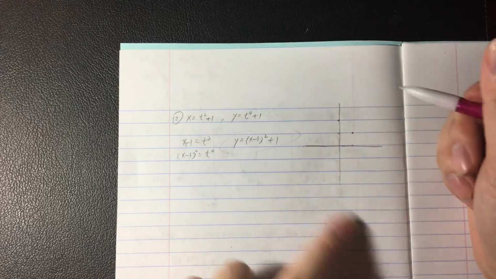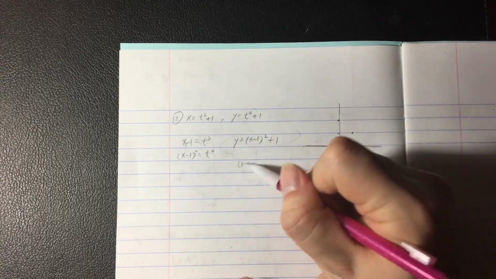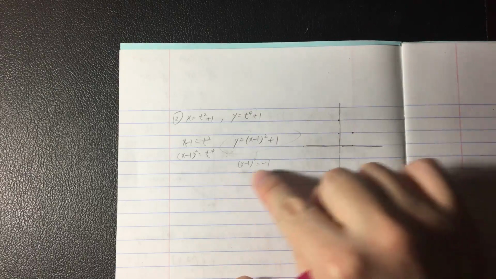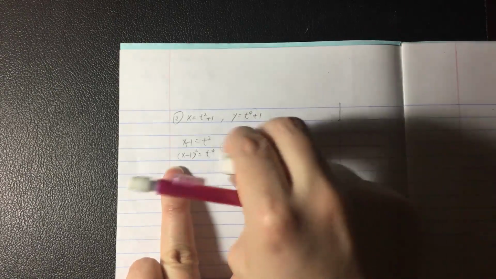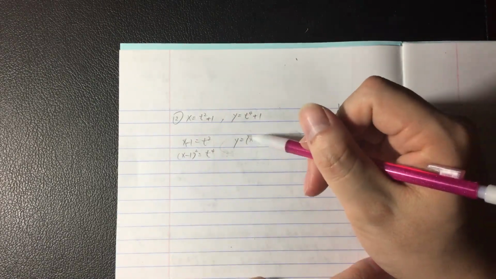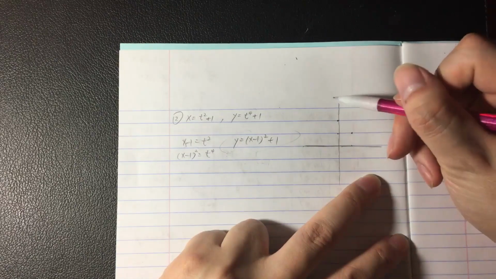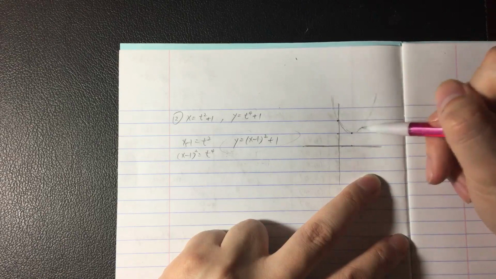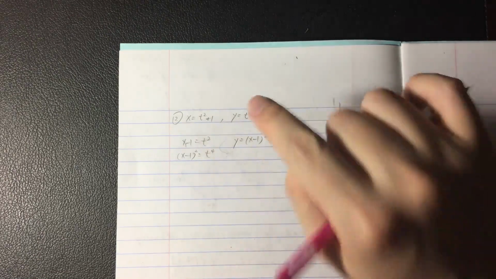And what's the x-intercept? If I let y be 0, I get x minus 1 squared equals -1. A perfect square cannot be -1. There's no solution. So that means there are no x-intercepts. And since the leading term has a positive coefficient, this parabola opens upward. So graphing this parabola is much easier than graphing these parametric equations.